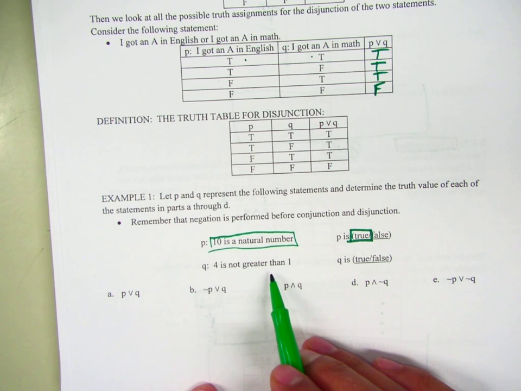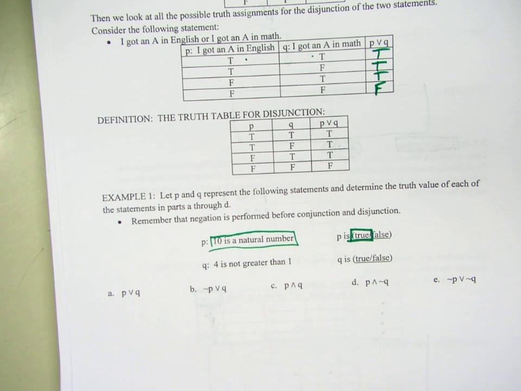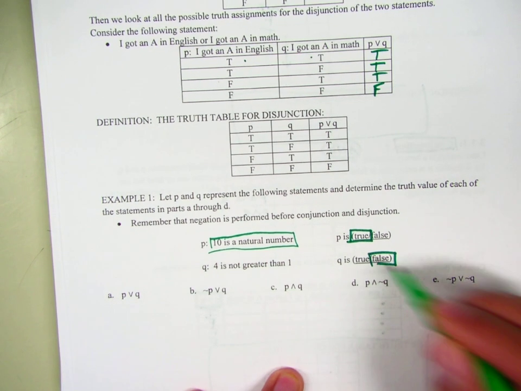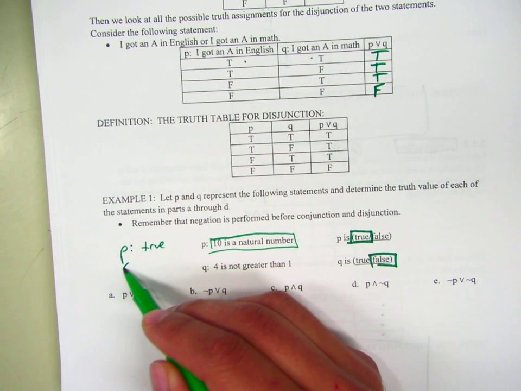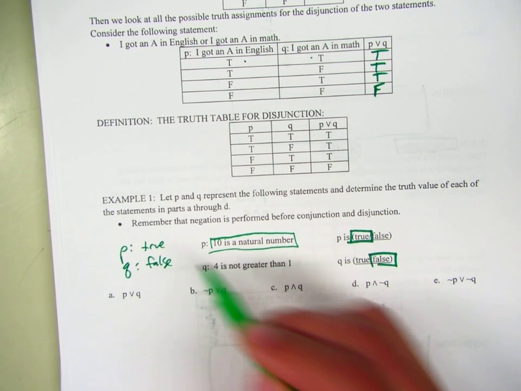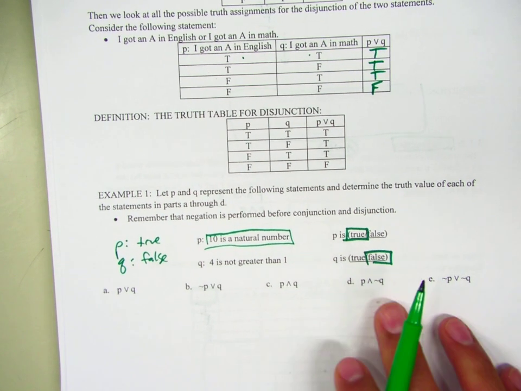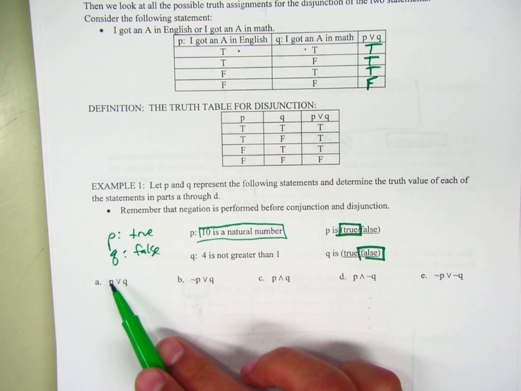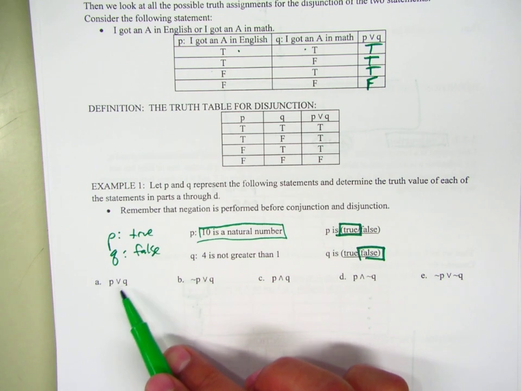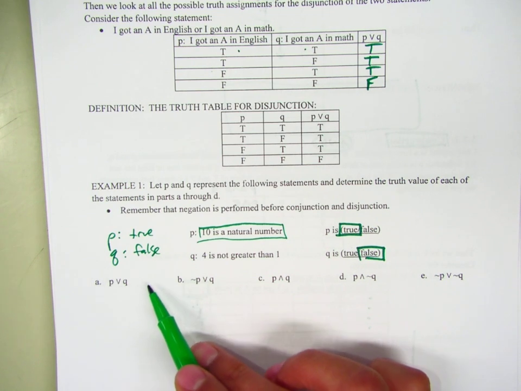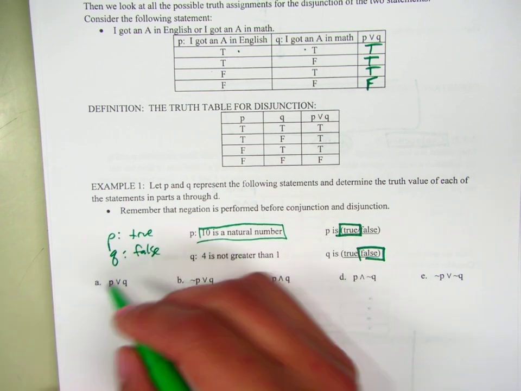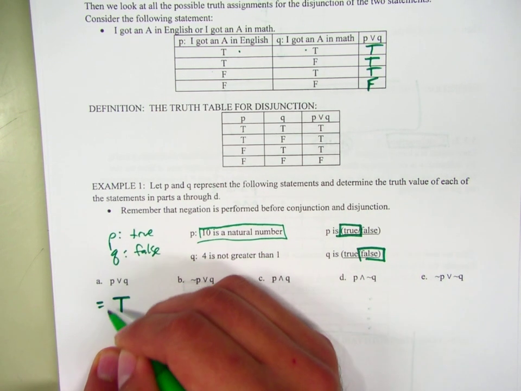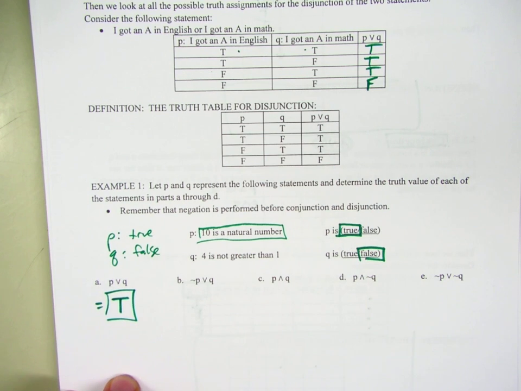4 is not greater than 1. What do you guys think? That one's false. Okay. So currently, P is true and Q is false. Now if we're looking at the first statement here, P or Q, what do you have to remember for an or statement to be true? One of them has to be true. Is one of them true? So the overall answer is that this statement is true.